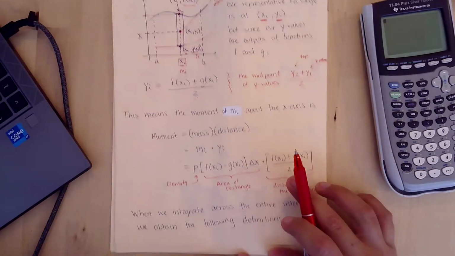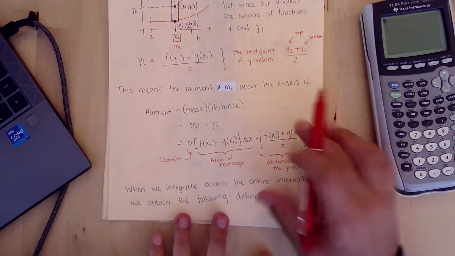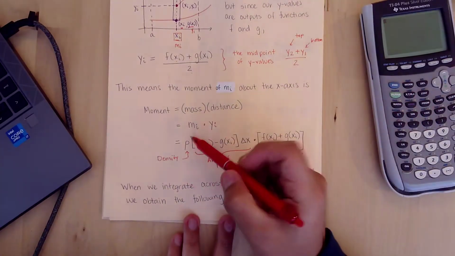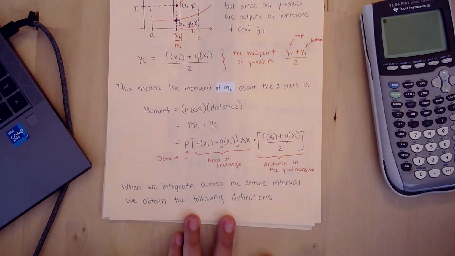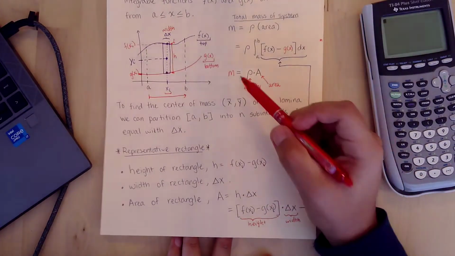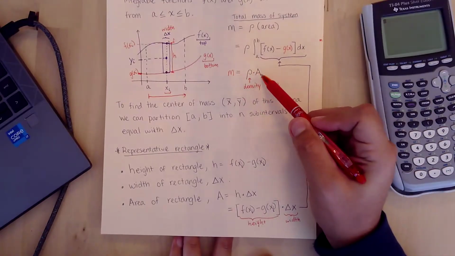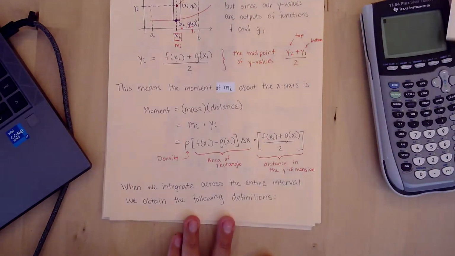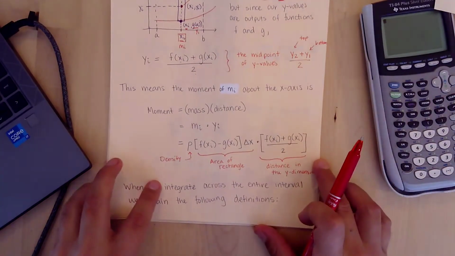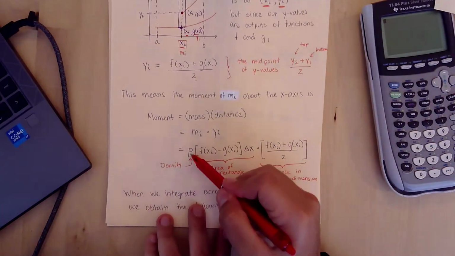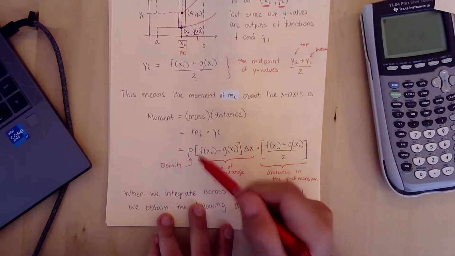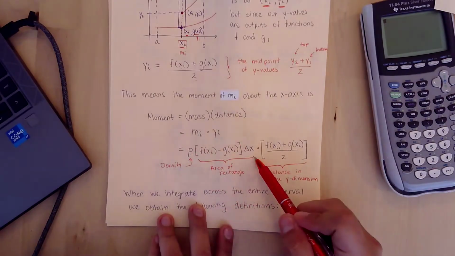So if we want to expand this using what we've talked about just moments ago, the mass we found is just going to be some density value times some area. For that representative rectangle, we would just take a density value for this material times the area of the rectangle.